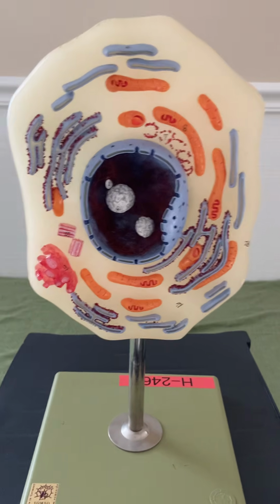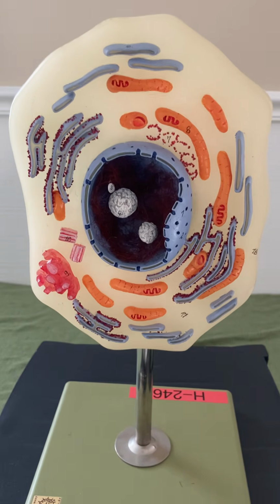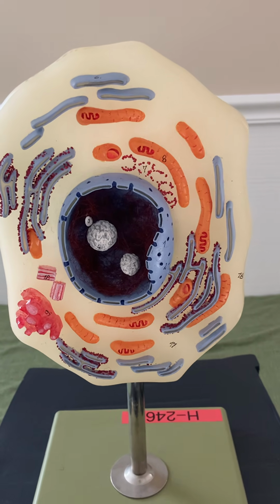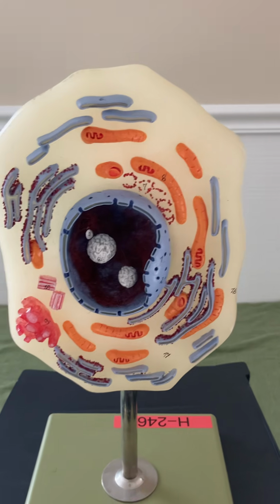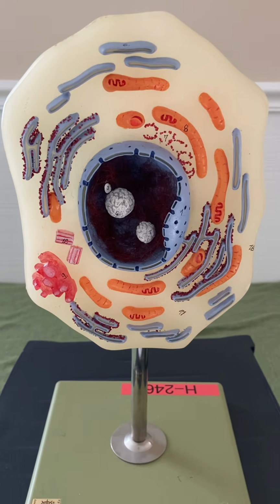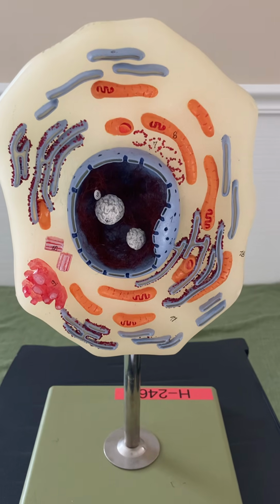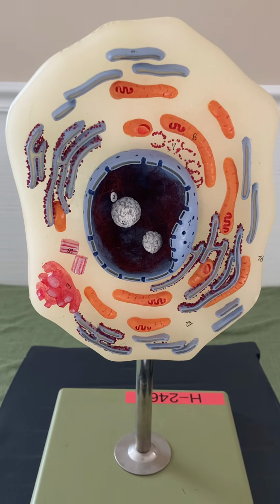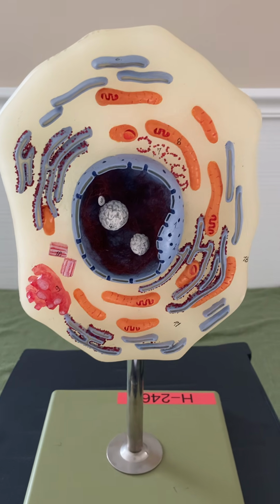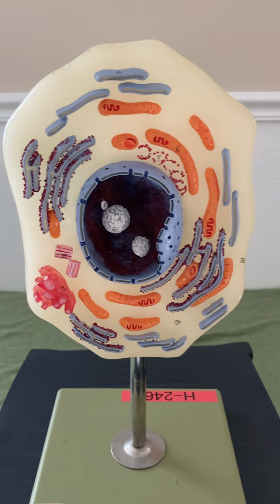We have two cell models. This is one of them. I call this one the small cell. You can find it in your lab manual on page 10. This model shows some things better than the other big model, and then the big model shows some things better than the small model, which is why we often have two models or even more for a given structure.